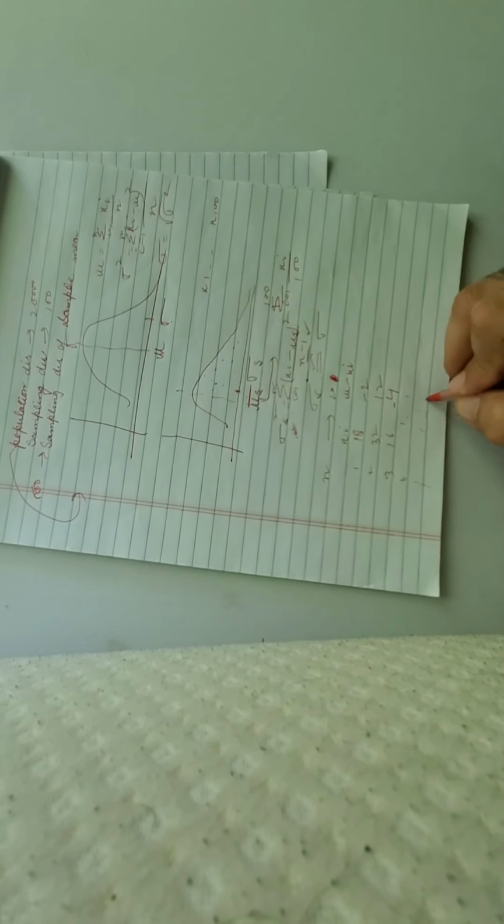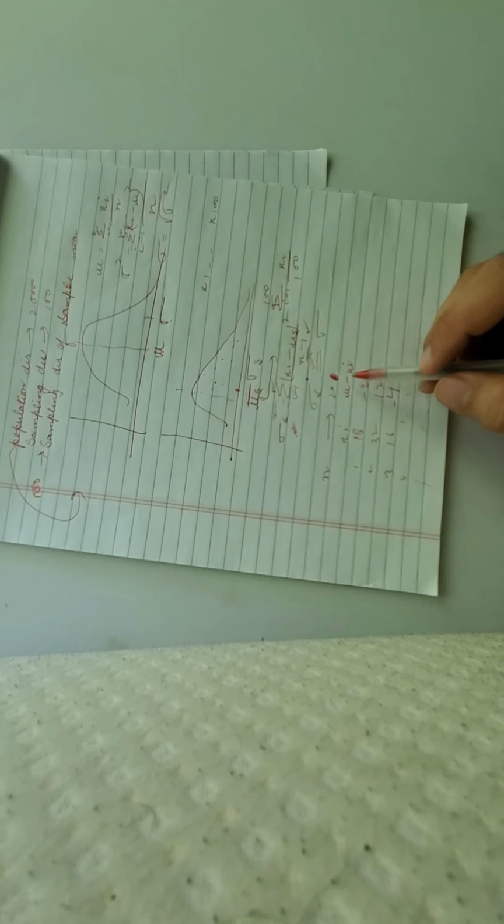Likewise, this population is for a very wide audience which we cannot estimate.